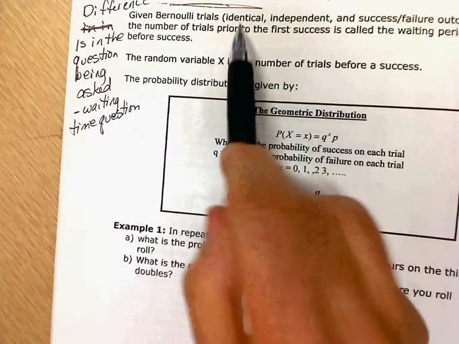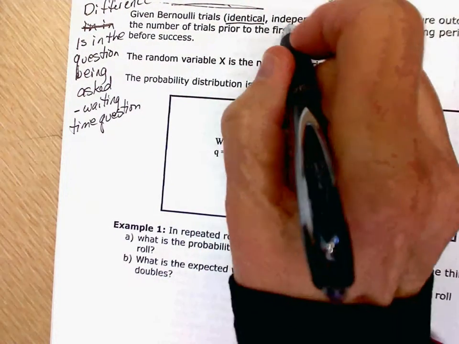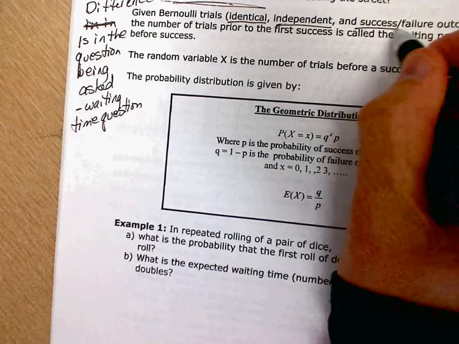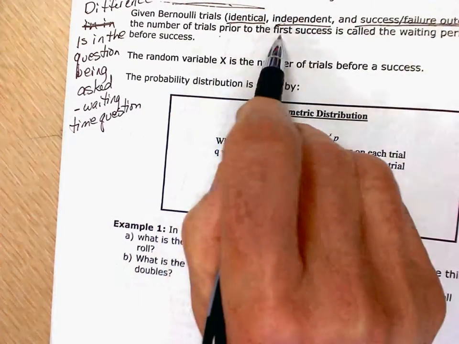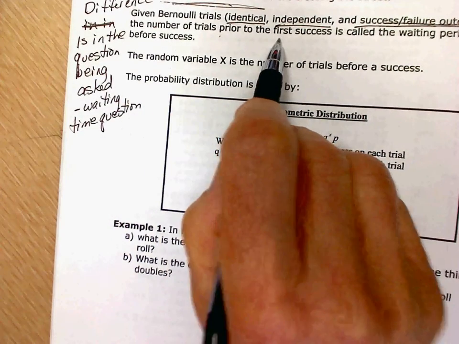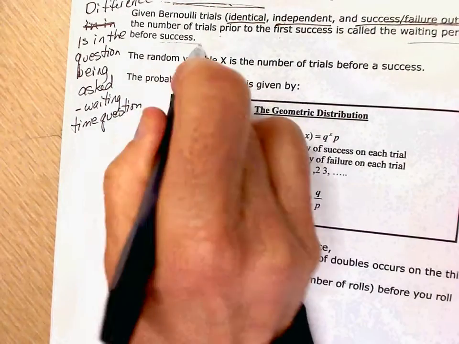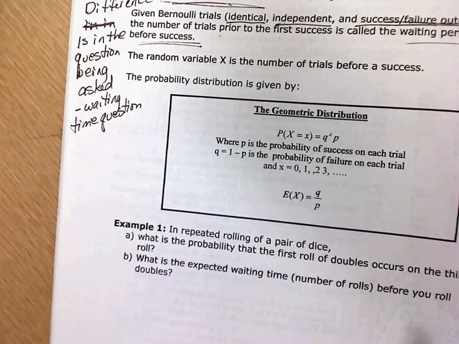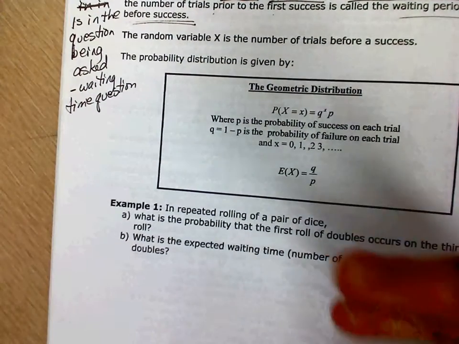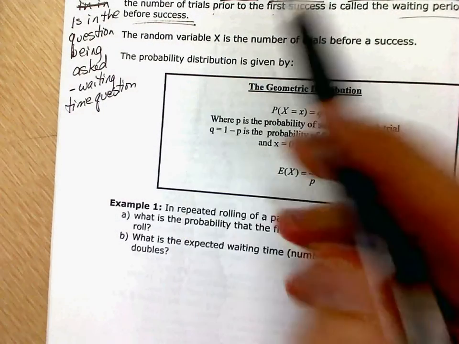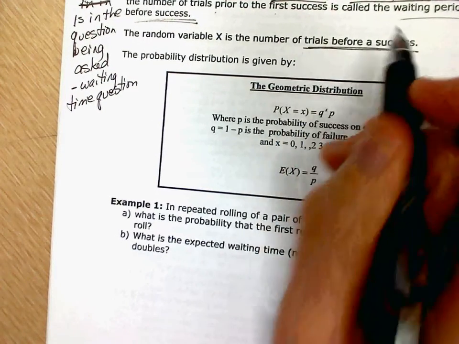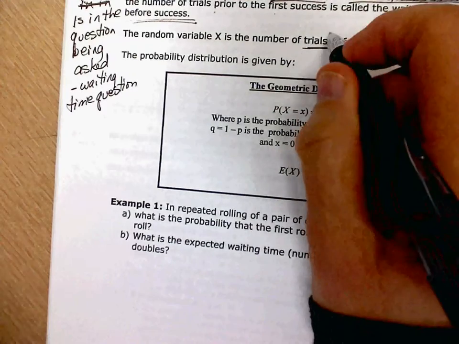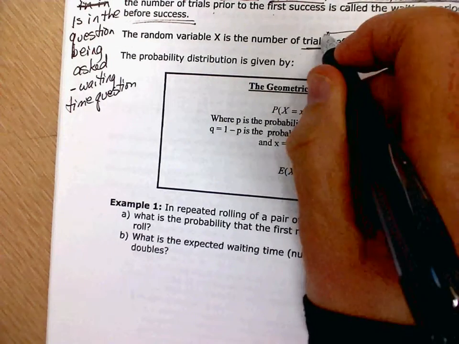Okay. Again, it's identical, it's independent, success or failure outcomes. We want the number of trials prior to the first success, which is called the waiting period before success. Okay? And the random variable x is the number of trials before a success. Okay? Note that before a success, emphasis on before.